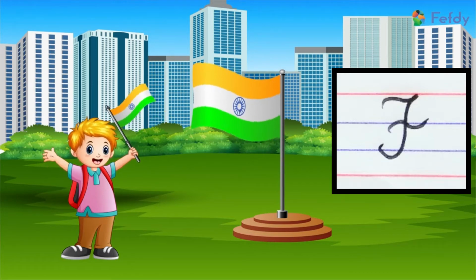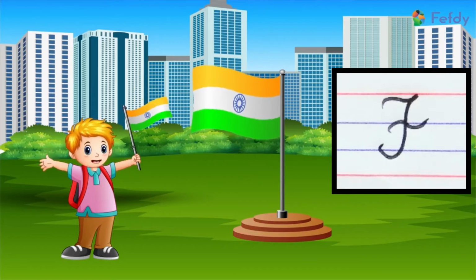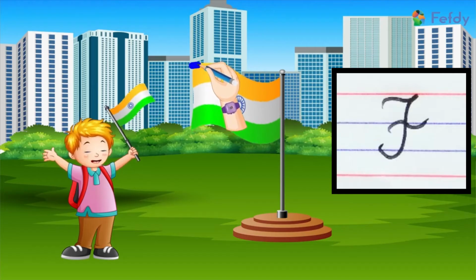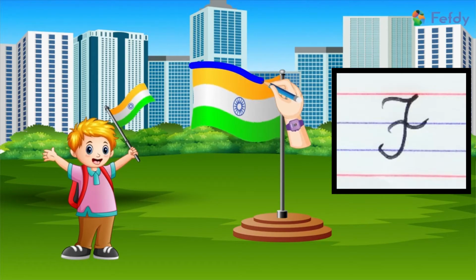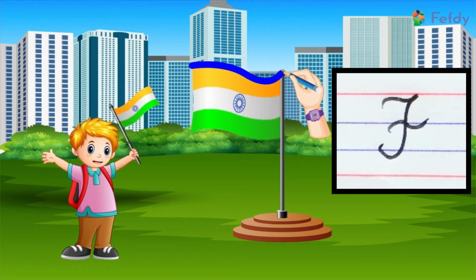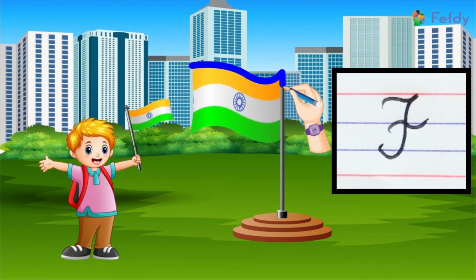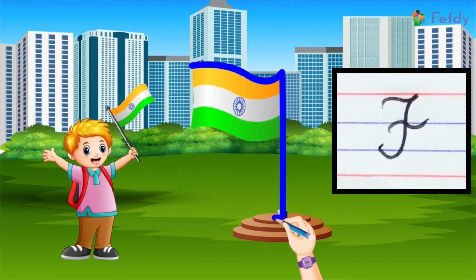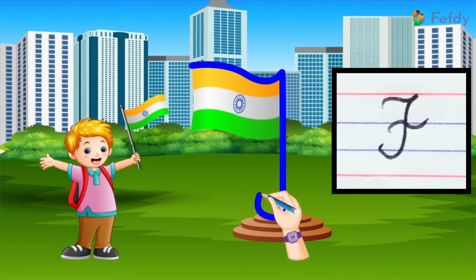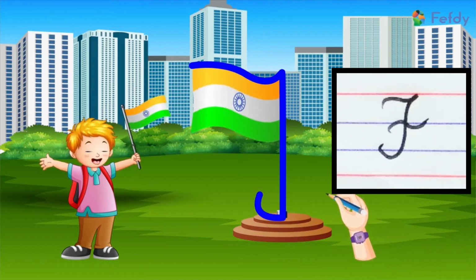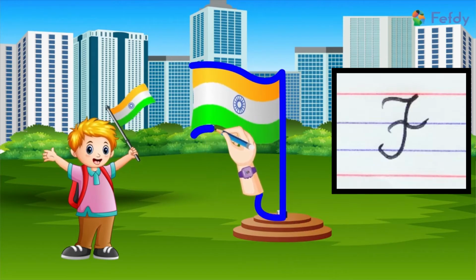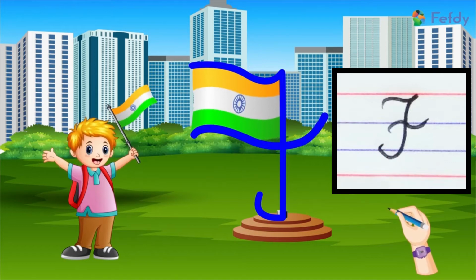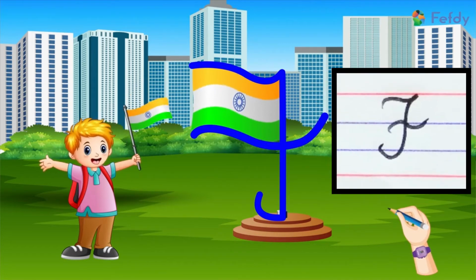Look at the flagpole and let's start from the top left corner of the flag. Let's draw a horizontal line to the flagpole. Draw a straight line down to the base of the flagpole and make a little curve on the bottom. Now let's go to the bottom of the flag and make a little curved line. That's it. Here we have it, the capital letter F.